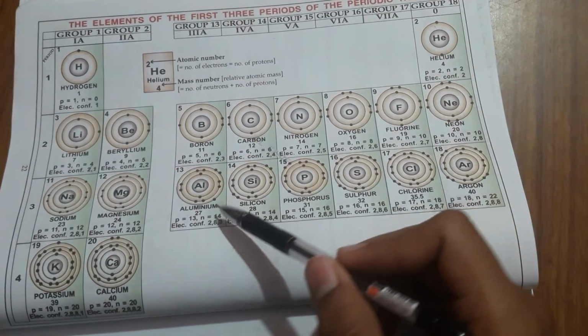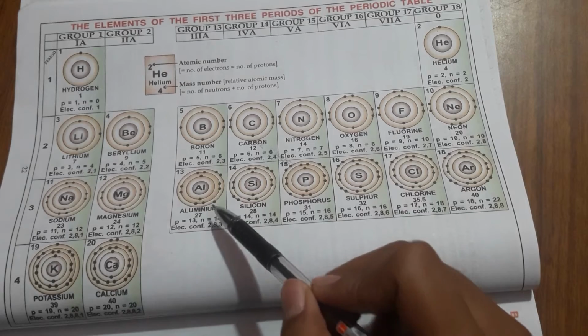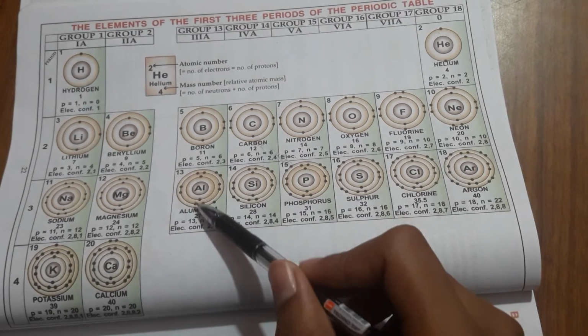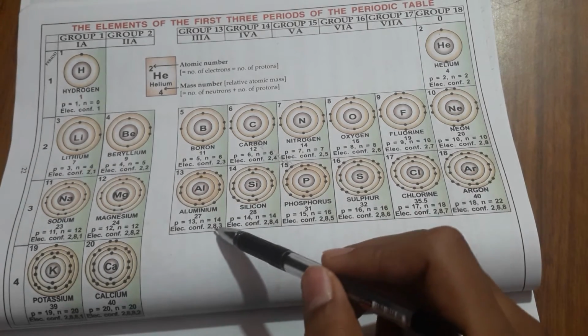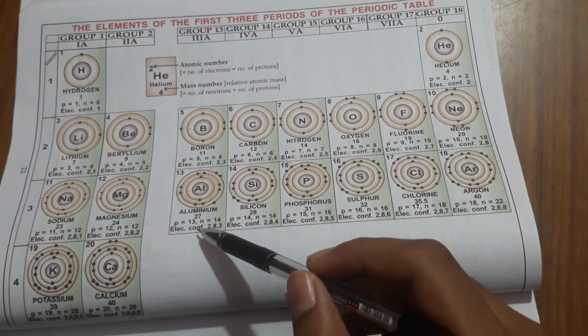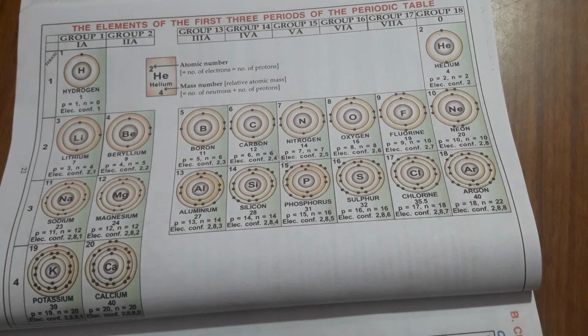If you see aluminium, it has KLM, 3 shells. So the electronic configuration of aluminium is 2, 8 and 3. The electronic configuration is nothing but the number of electrons present in the shells of an element. I hope you have understood.